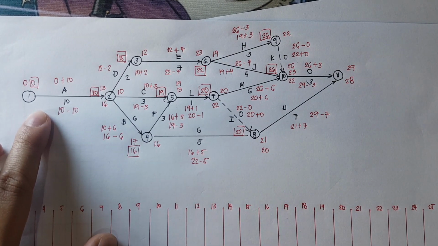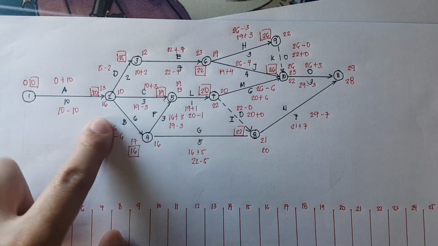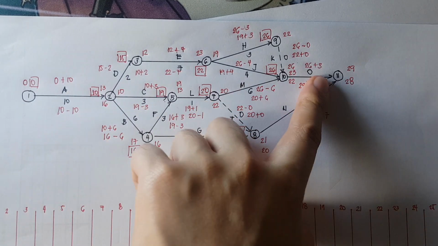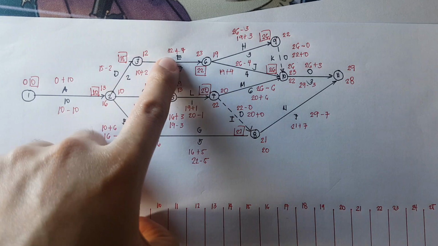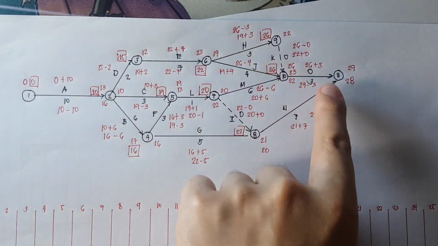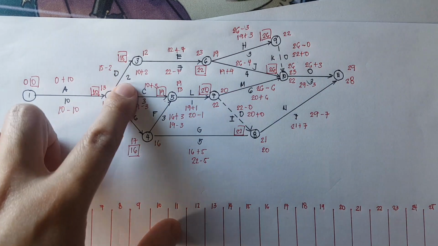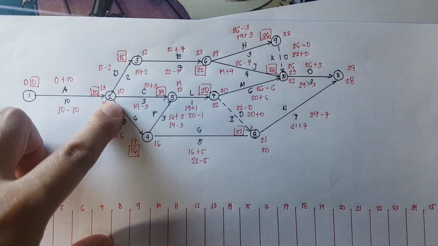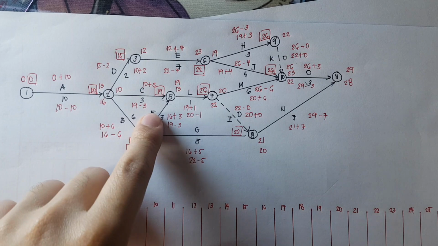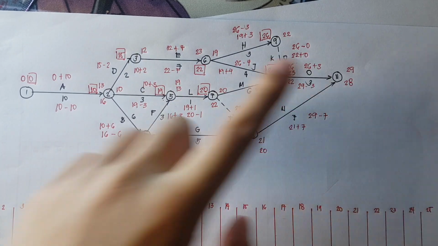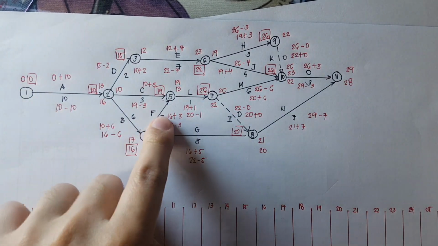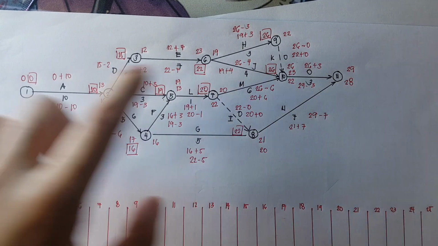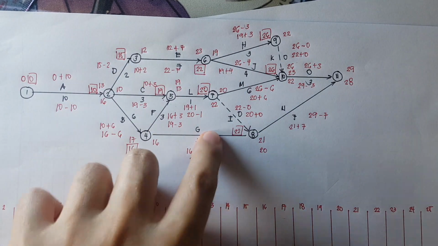We have ACLMO, ADE, HOKO, ADEJO, ABFLMO, ABFLIN, ABGN.